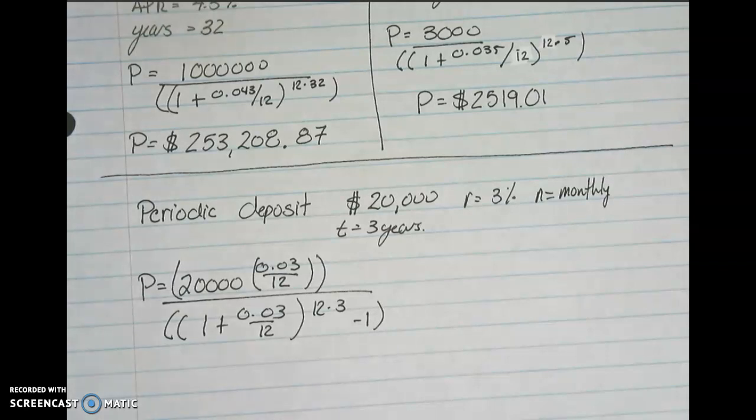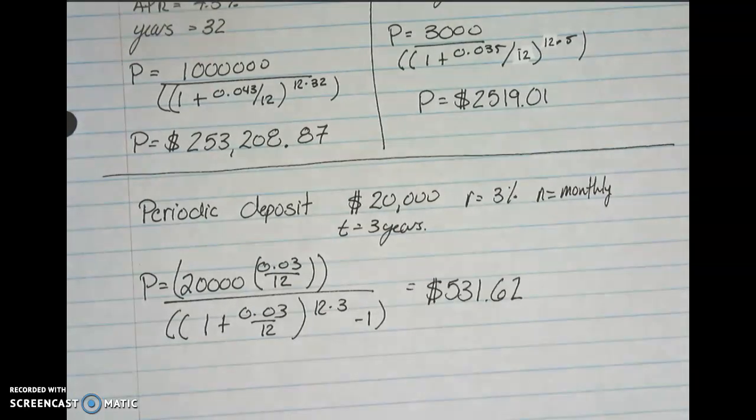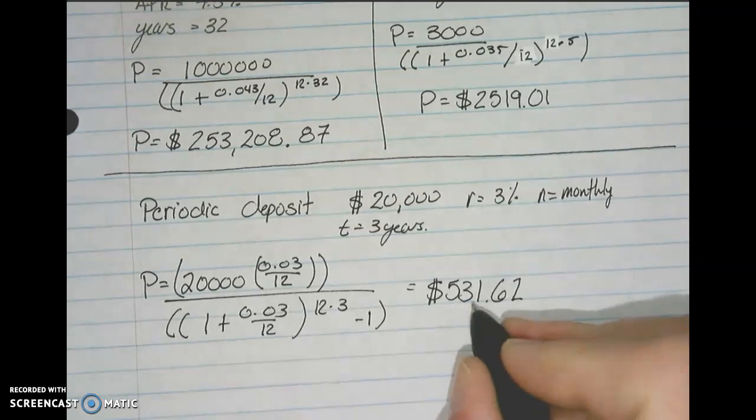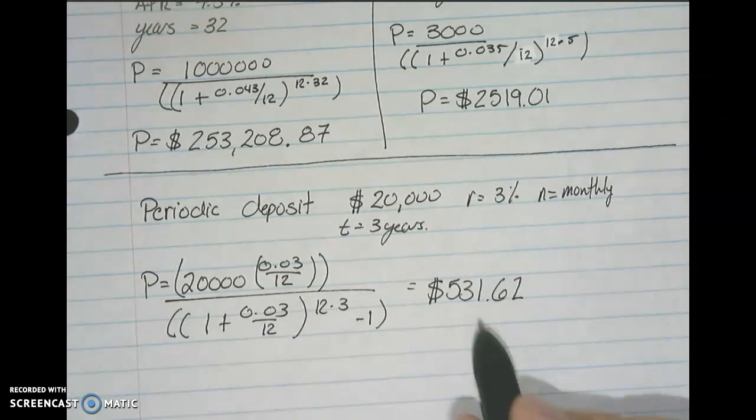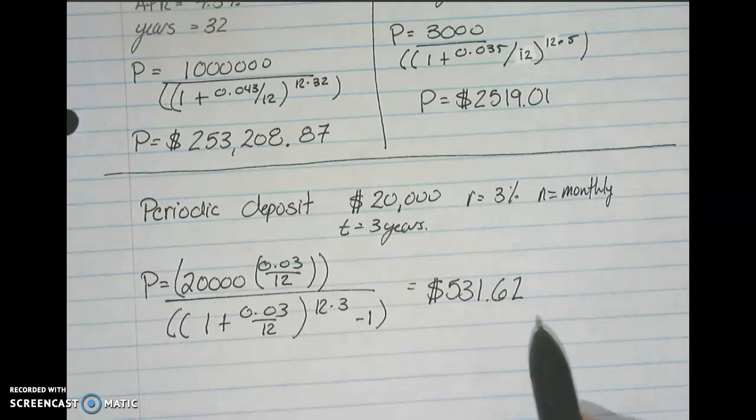I'm going to pause and do a little calculator work. What I came up with was that you would have to deposit $531.62 every month to save up $20,000 in 3 years.